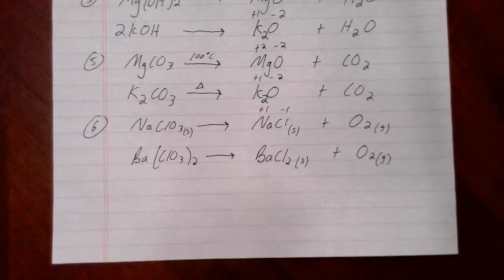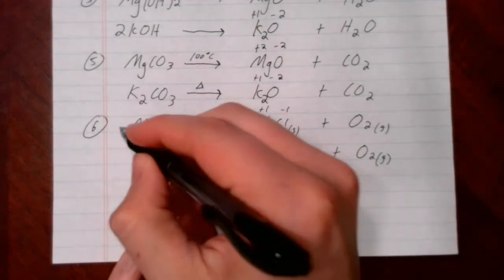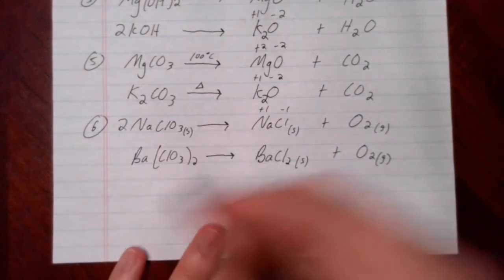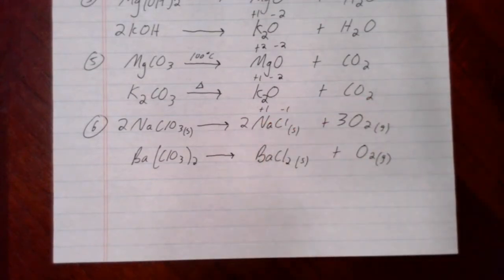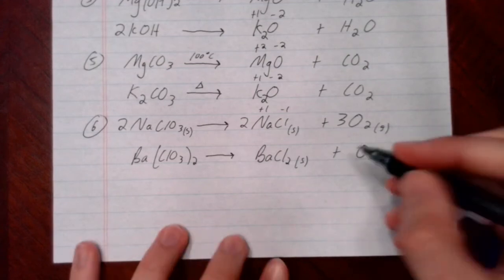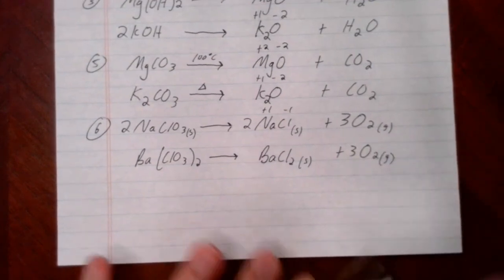I didn't mention it, but we should go back and balance up here. I got ahead of myself there, so let's balance this reaction. I need to put a 2 there, I need to put a 2 there, I need to put a 3 there. So there's 2 sodiums, 2 sodiums, 2 chlorines, 2 chlorines, 6 oxygens, 6 oxygens. So I'm in good shape here. So if I look at this problem here, I need to go ahead and balance this. I have 1 barium, 1 barium, 2 chlorines, 2 chlorines, 6 oxygens, so I put a 3 here, so I have 6 oxygens as well.